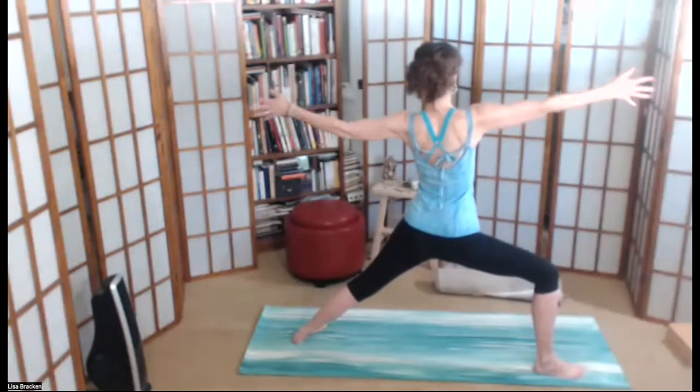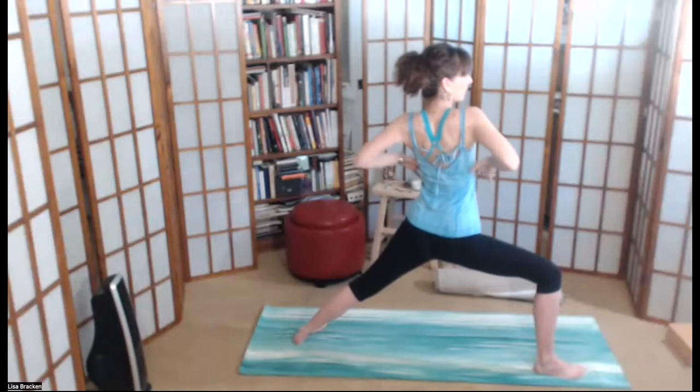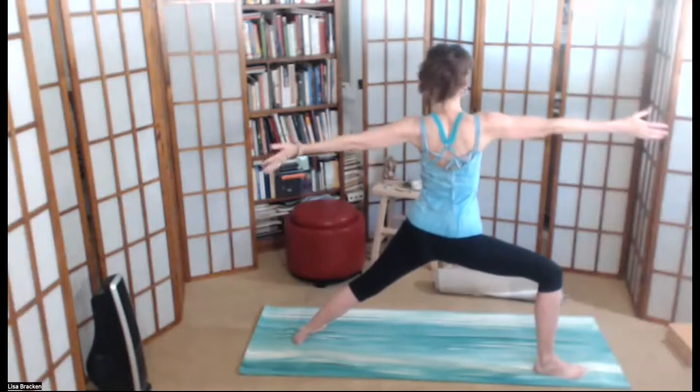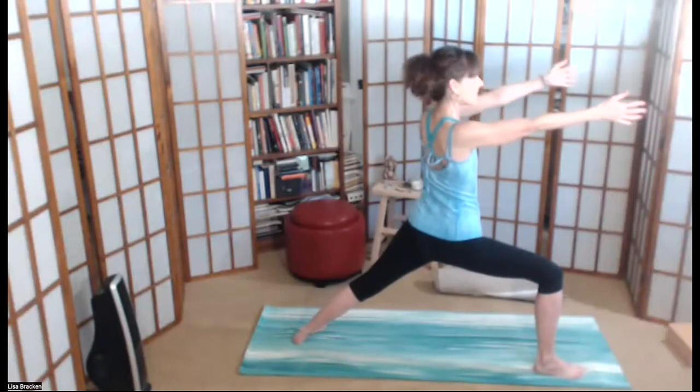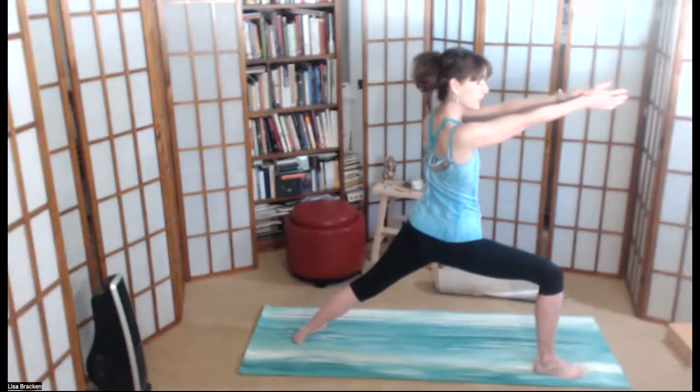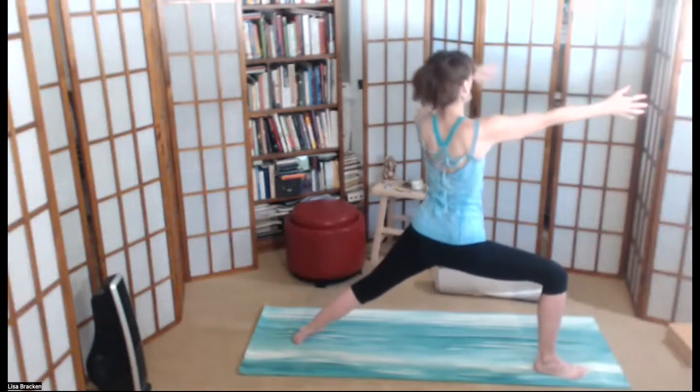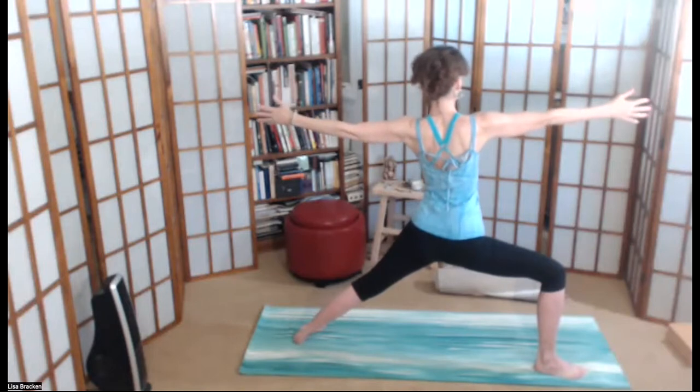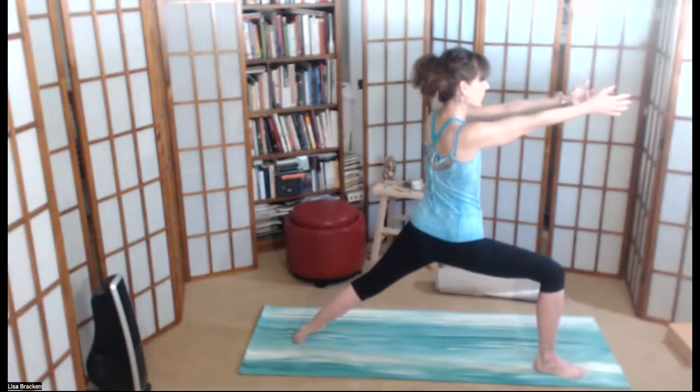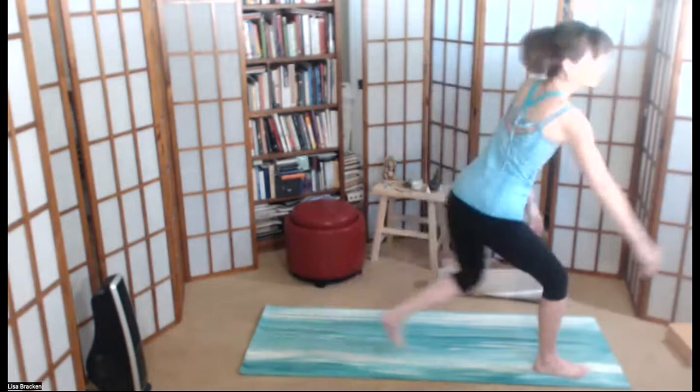Arms out, moving through your trunk, your ribs and the skin around your ribs. Sweep your left arm forward. See if you can bring your left fingertips to your right hand and then open up. Inhale. Exhale and sweep your left arm forward, fingertips to your right palm, and inhale, open. Great, twice more for a total of 4.